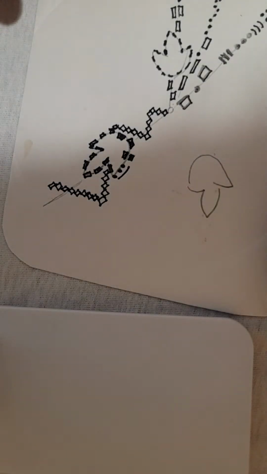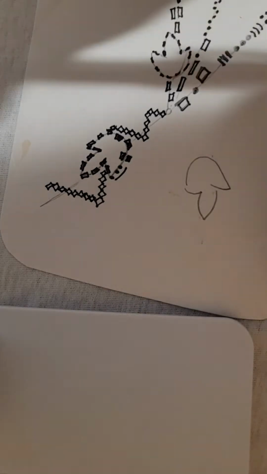I think that kind of creates a fun little element here with our design.